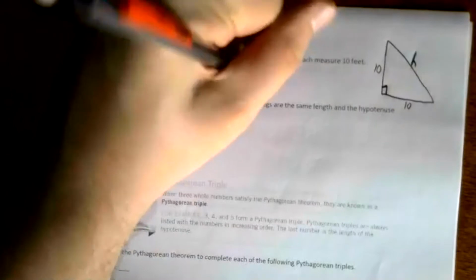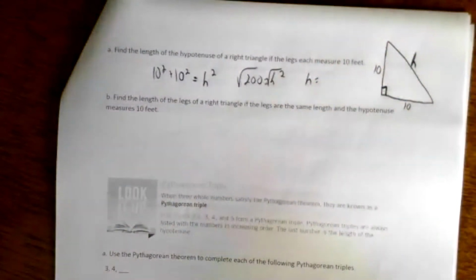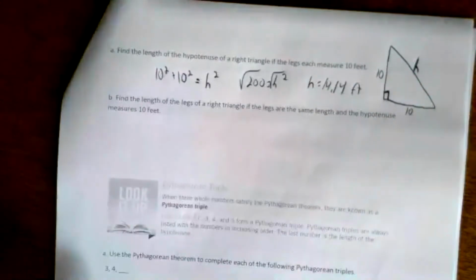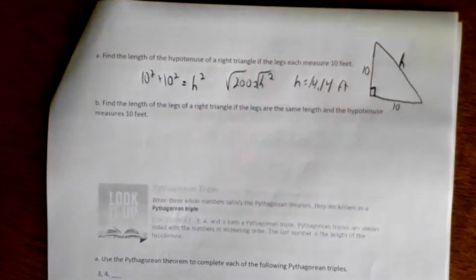So on the left, we get 200, since 100 plus 100 is 200. Let me rewrite that: 200 equals h squared. Then to solve for h, we can just square root both sides again. So we get h on the left, and on the right, the square root of 200, which is about 14.14. That'll be labeled in feet, so the hypotenuse here is 14.14 feet.